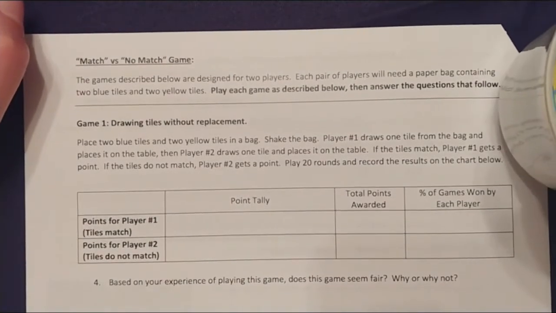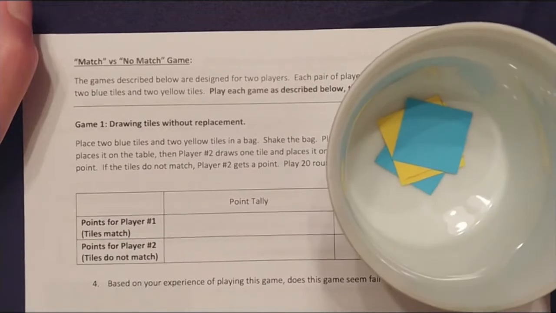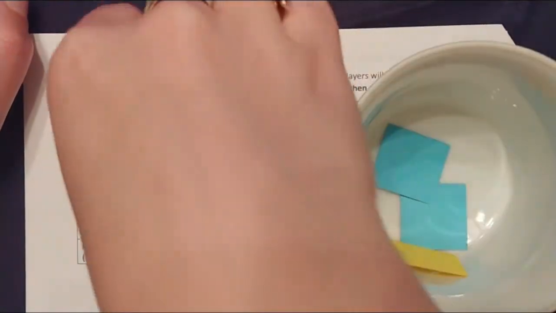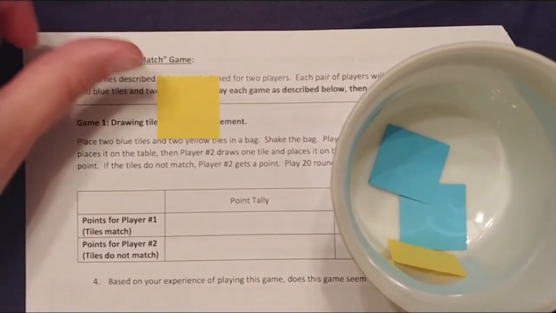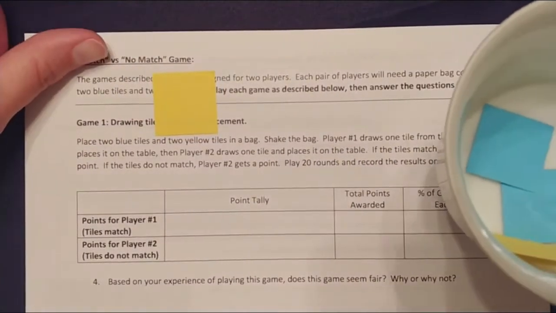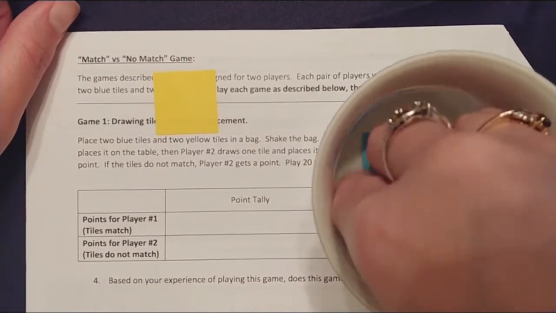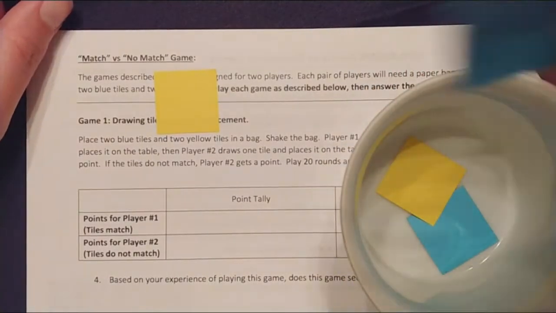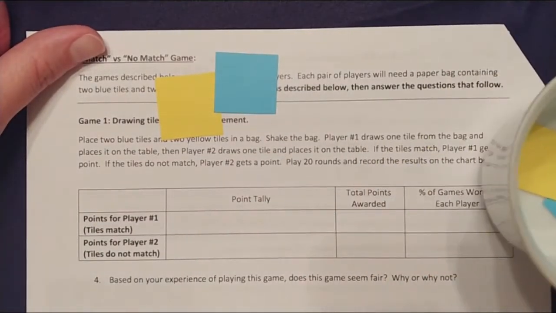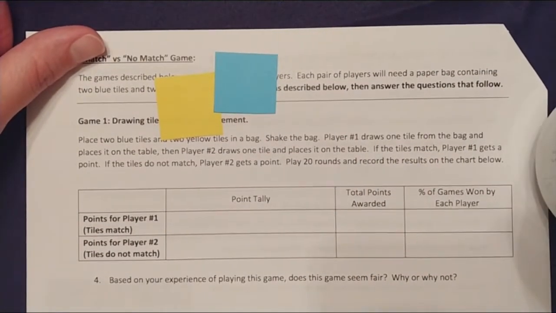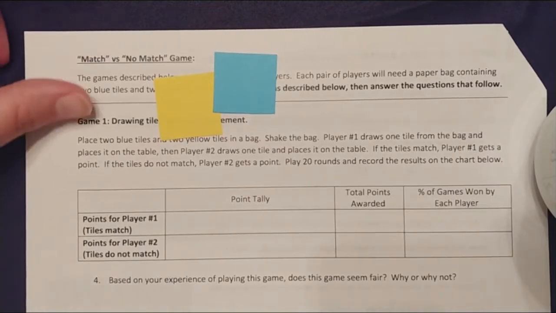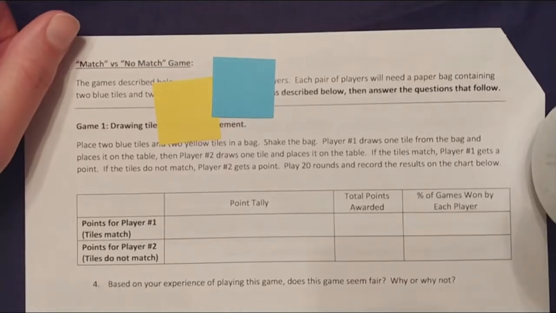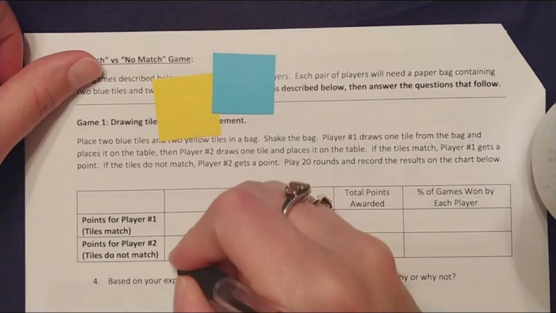All right, so I'm not going to look. This is now going to be player 1. All right, so we got 1 yellow. Okay, so places it on the table. Player 2 draws now. These are hard to pick up. And I got a blue. All right. If the tiles match, player 1 gets a point. If the tiles do not match, player 2 gets a point. So here, player 2 gets a point.